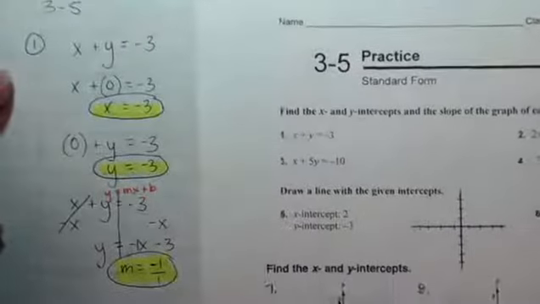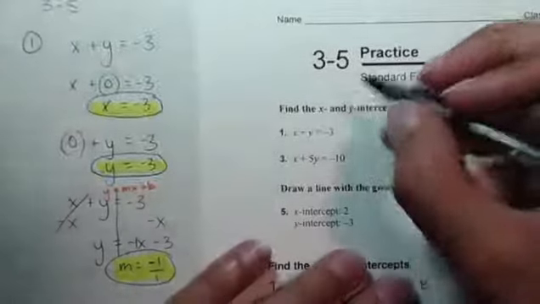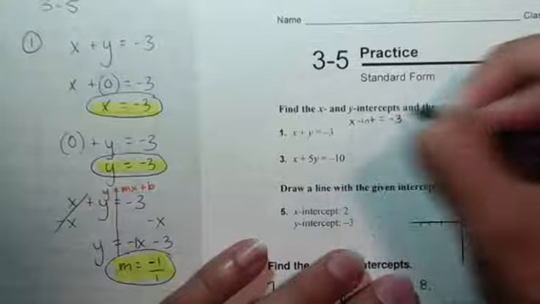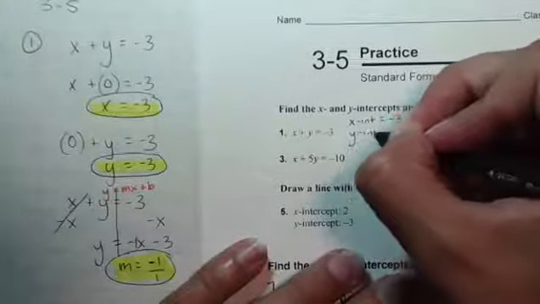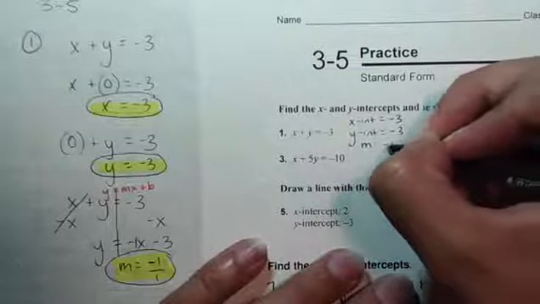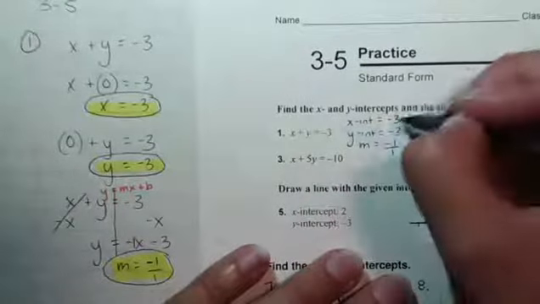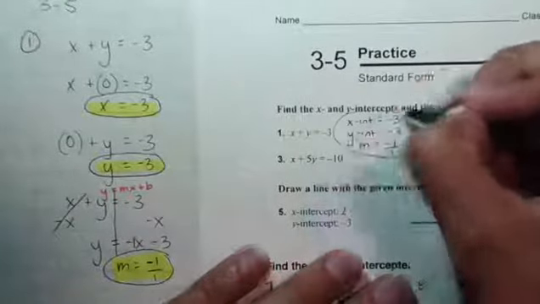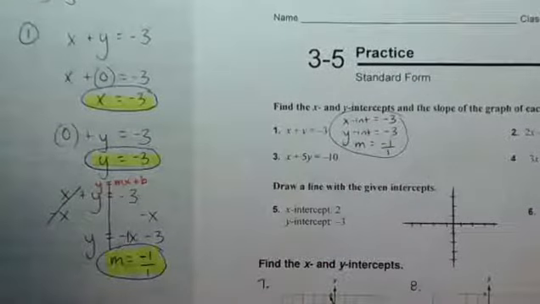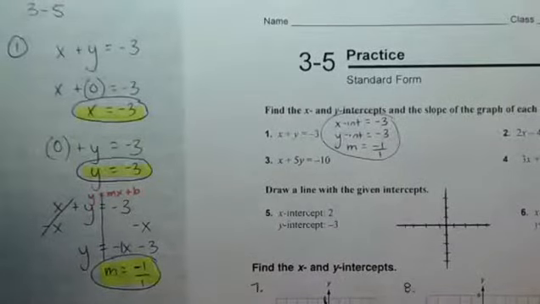Once I have those 3 answers for number 1, I'm going to write them down. The x-intercept here is -3. The y-intercept here is -3. And the slope here is -1 over 1. So I'm going to write all 3 of those things for number 1. You're going to have not enough room, but you'll be fine. And then the rest is self-explanatory. You just went over everything.